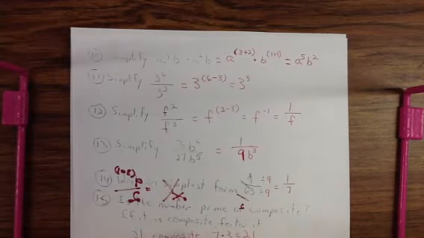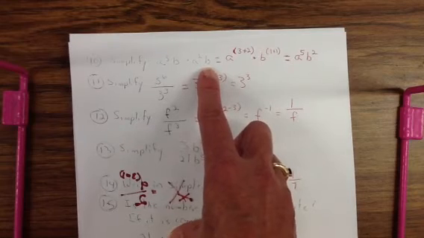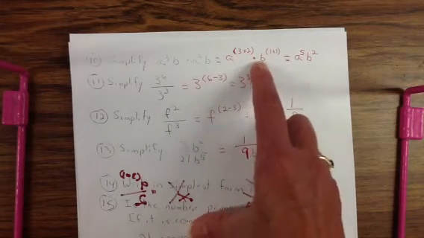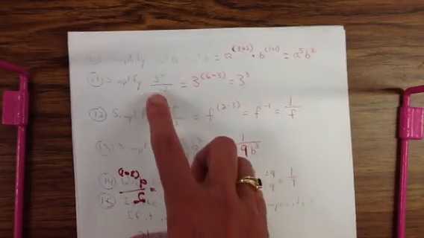Okay, this is a to the 3rd b times a squared b. So that would be a to the 3 plus 2 times b to the 1 plus 1. A to the 5th, b squared is your answer.